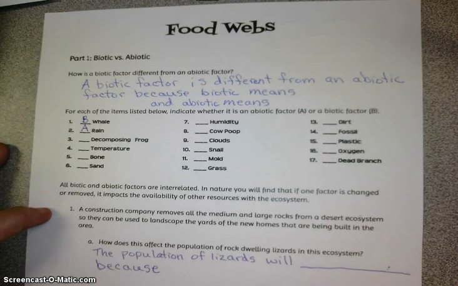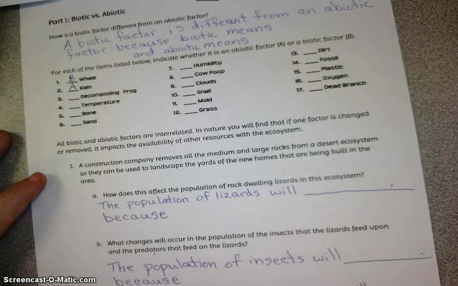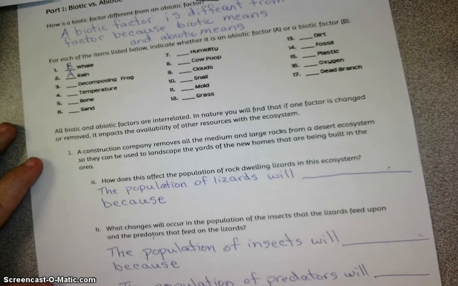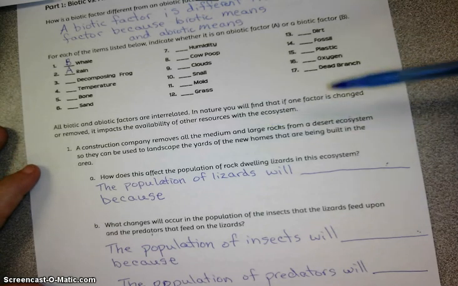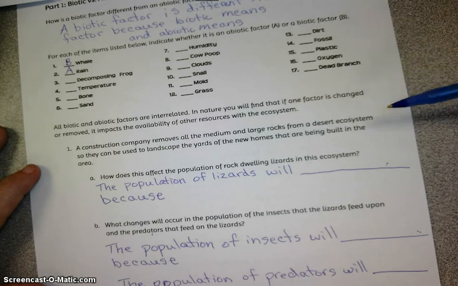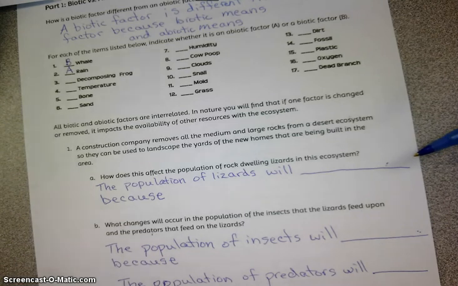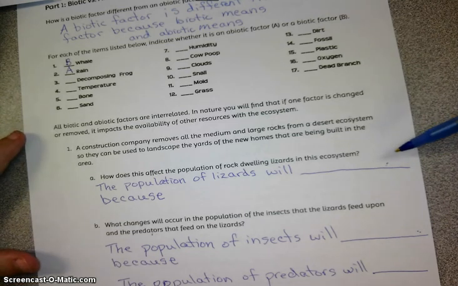You do the rest. All biotic and abiotic factors are interrelated. In nature, you'll find that if one factor has changed or removed, it impacts the availability of other resources in the ecosystem. If a construction company removes all of the medium and large rocks from a desert ecosystem so they can be used to landscape yards of new homes that are being built in the area, how does this affect the population of rock-dwelling lizards in this ecosystem?